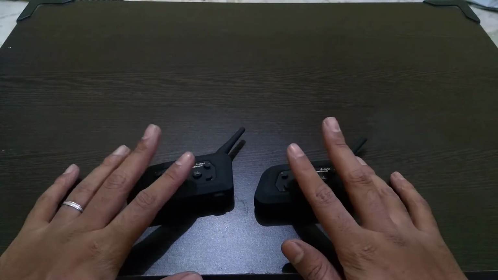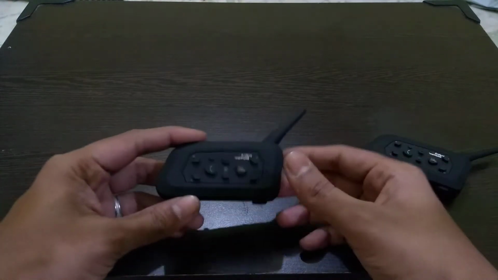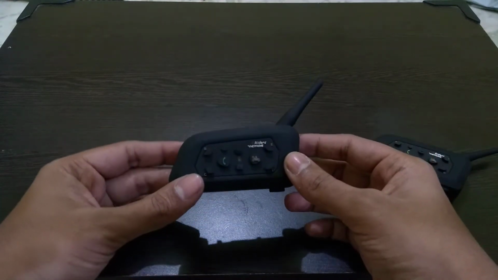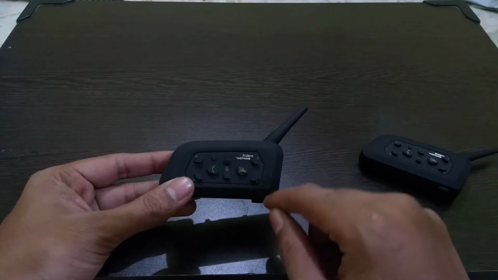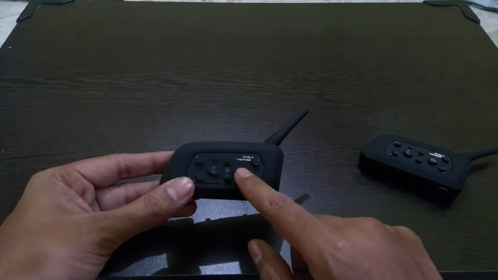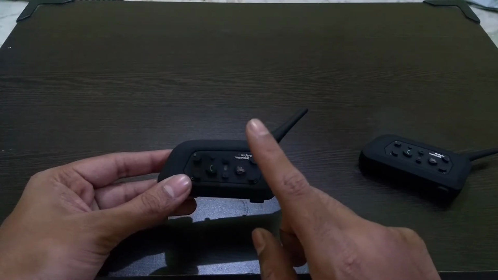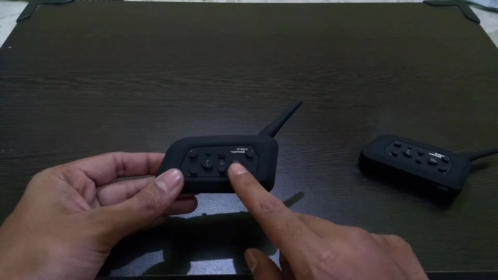So before I go into the pairing, let's do some of the basics. Let's take one of them. Now you can see here you have these buttons. This is the button which will turn on this device. This is also known as the rider A button.